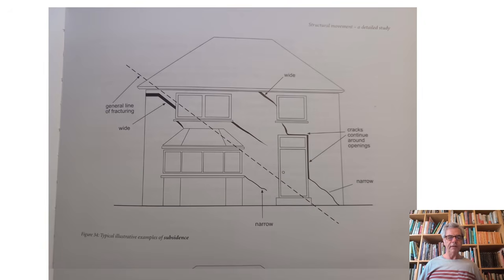On to the next slide. This is a diagram taken from the book by Peter Dickinson I talked about, called Cracking Foundation Movement in Buildings, which, as I said, is probably the best general book on cracking in buildings, but is unfortunately out of print. So this shows a typical pattern of cracking where you've got subsidence cause.